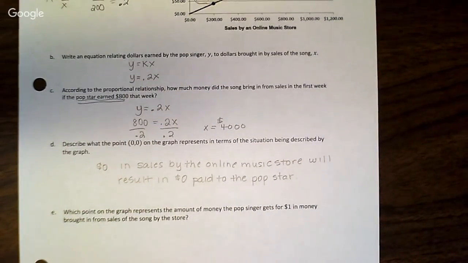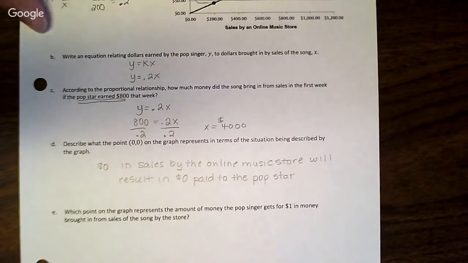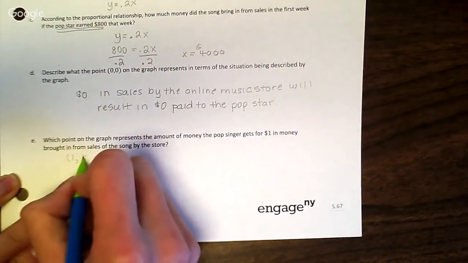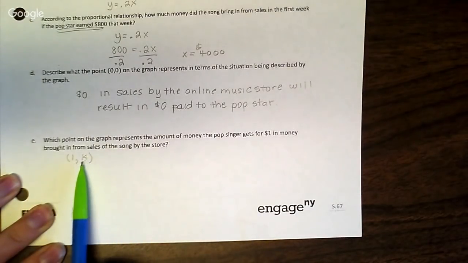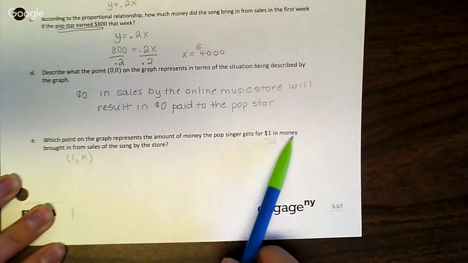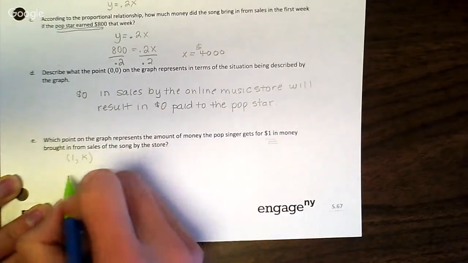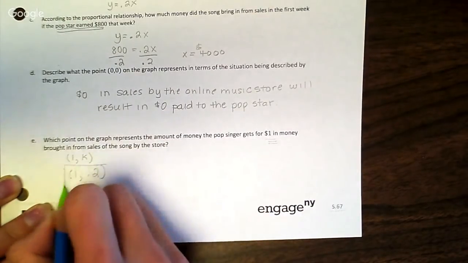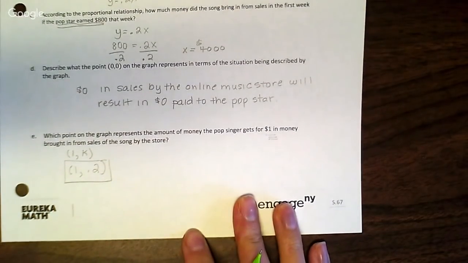All right, and part E, last one. Which point on the graph represents the amount of money the pop star gets in $1 for money brought in from the sales in the store? Now, this is talking about the point on the graph. So it's got to be an ordered pair. In this case, it's 1 comma K or 1 comma R because it's $1 in money brought in from the sales. That's your X value. So 1 is your X value. Now the unit rate we already found, which was 0.2. So the point on the graph would be $1 and 0.2 or 20 cents earned by the pop star.